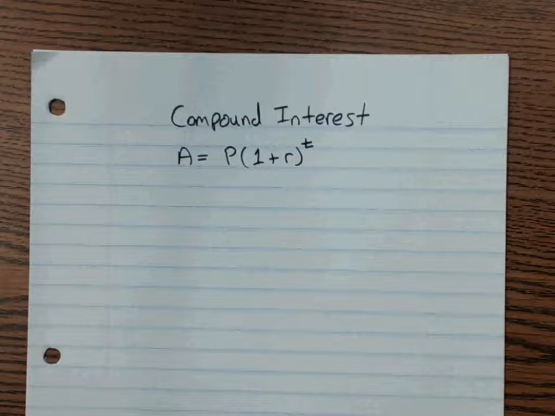In this lesson, we're going to talk about compound interest. This is very different than simple interest. Compound interest, for one, looks very different, but it also calculates interest on the principal and any interest that you've already earned. So it's going to move at a faster rate than a simple interest loan that has the same principal and same rate.